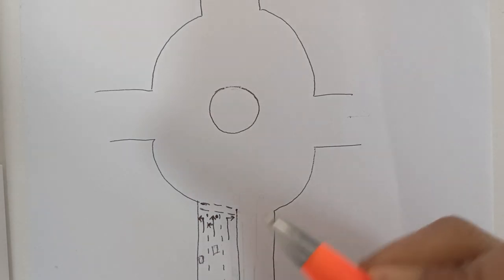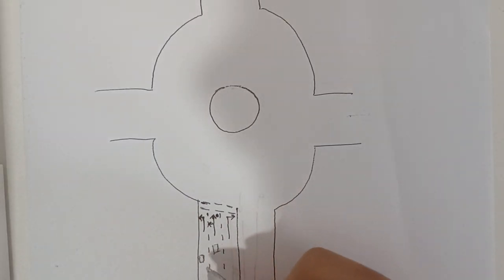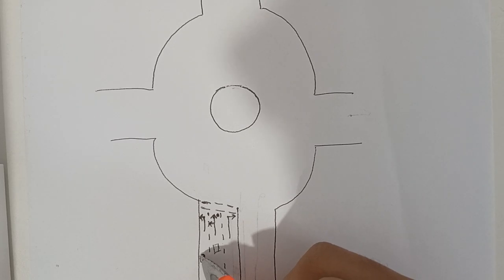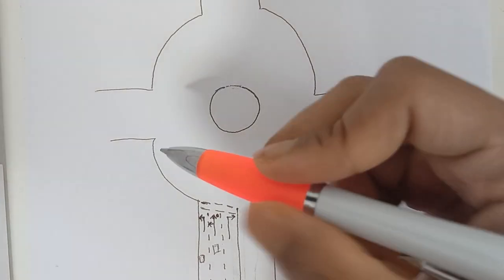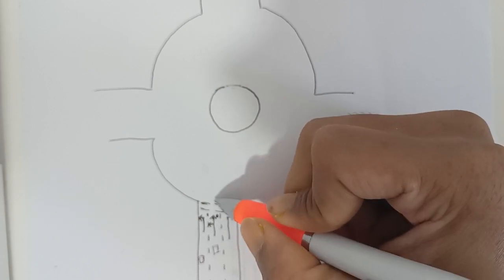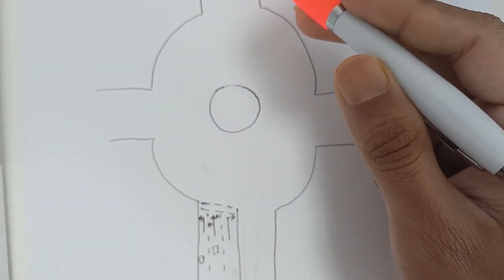In this case, first of all, you need to turn your indicator on from the left-hand lane to the right-hand lane. So turn your indicator right and gently pass from the left-hand lane to the middle lane. Then, by using the roundabout rule, you need to pass the second exit straight ahead.